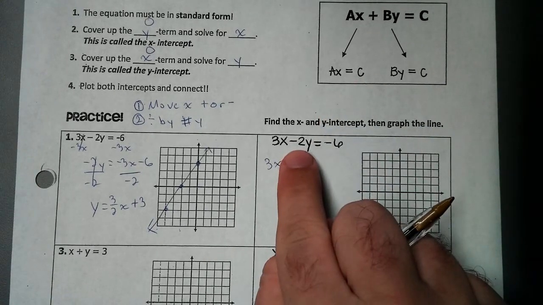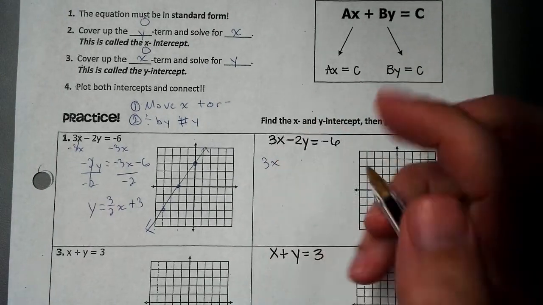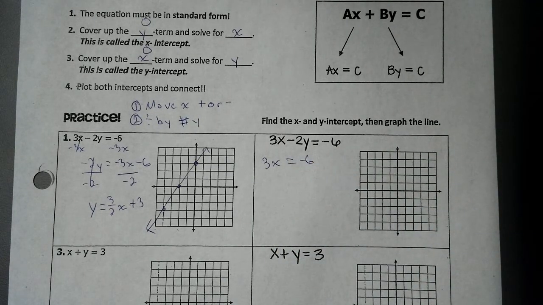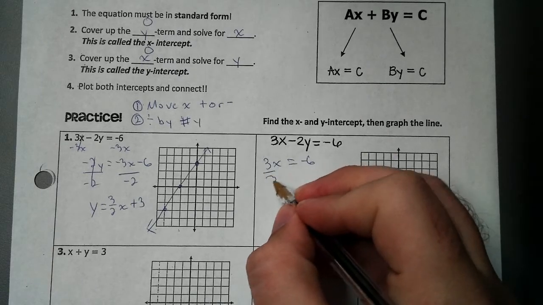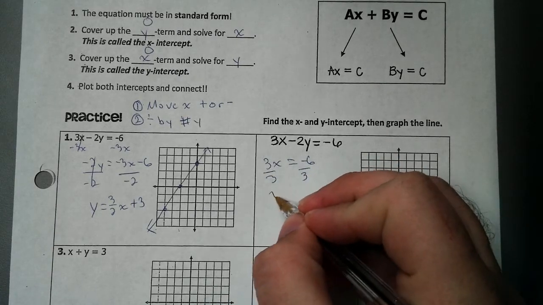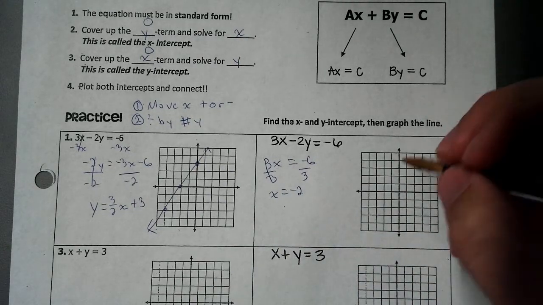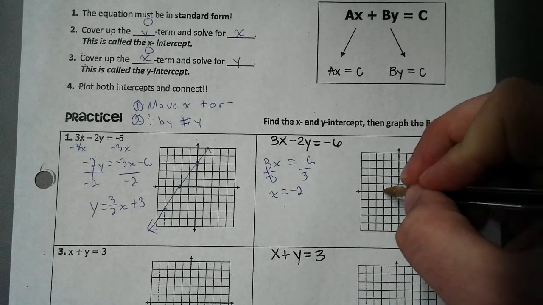So 3x minus 0, that 0 goes away, and it equals negative 6. Now we solve for x. Divide by 3, x will equal negative 2. So we have our x-intercept, it goes at negative 1, 2.